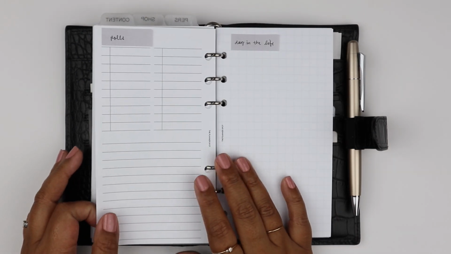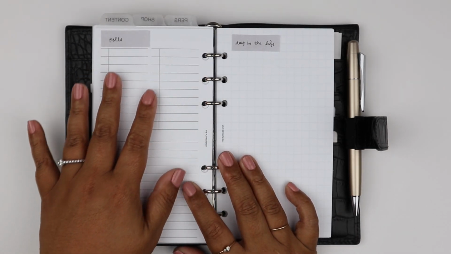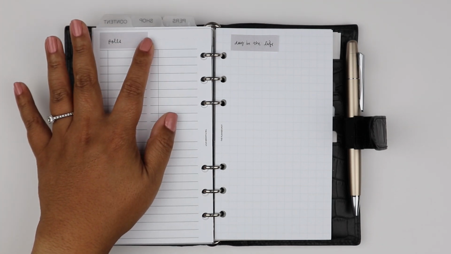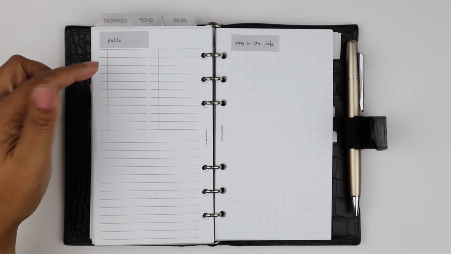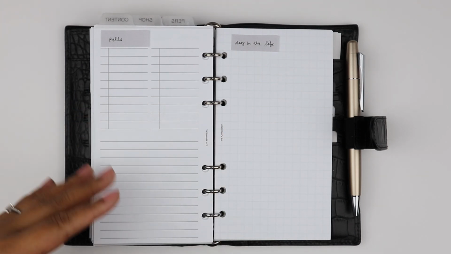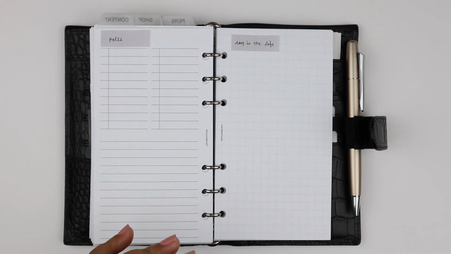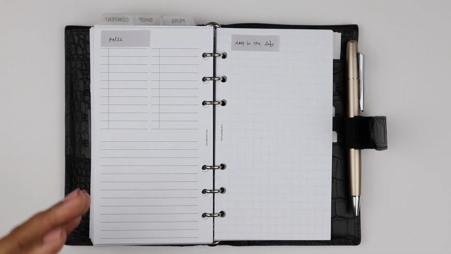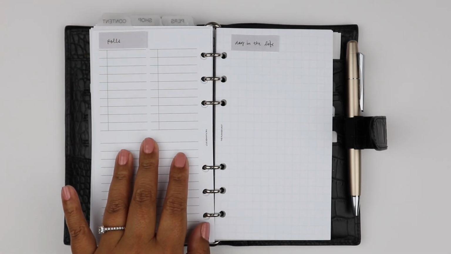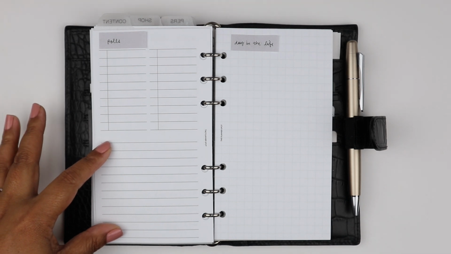And then the back, I was just debating what to use this side for, and I think I'm going to use it for polls. So every time I do a poll, I'm going to log the results here, because sometimes I do a poll, it gets lost, I forget, or sometimes I have to keep going back to look in my Instagram archives. It'll be easier if I can just log it all here. And then again, this section is for notes.